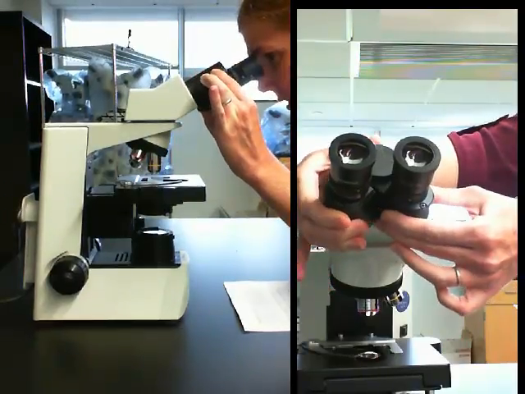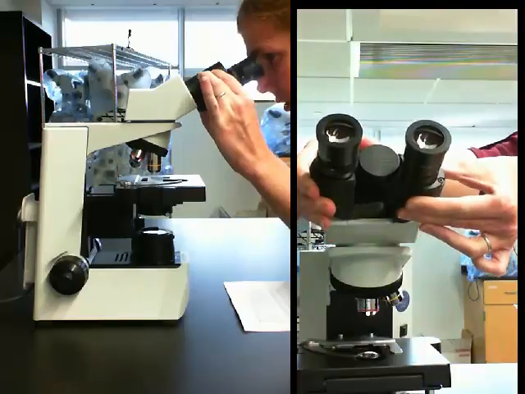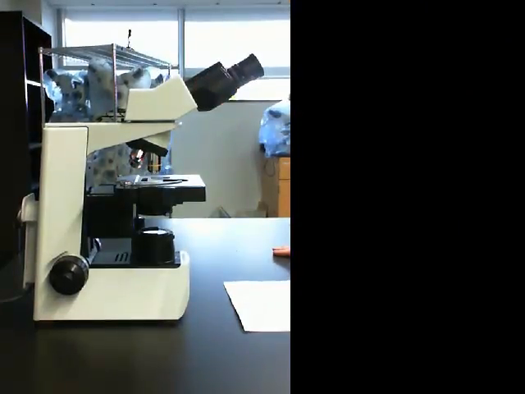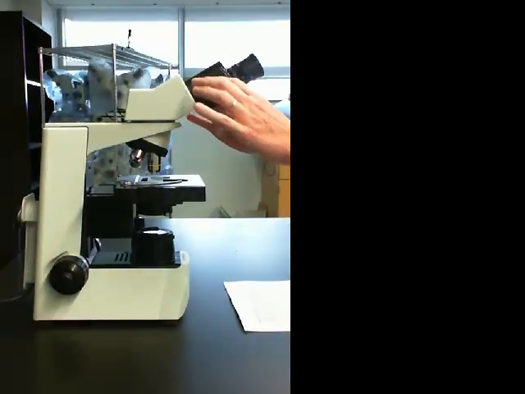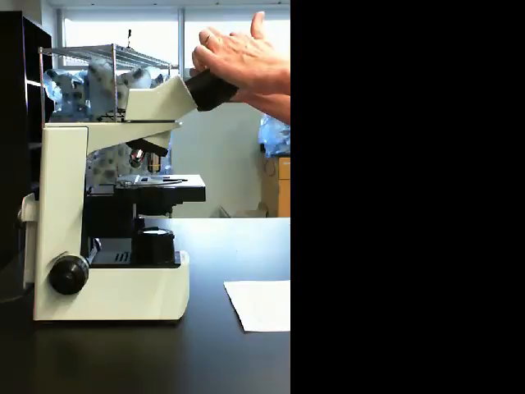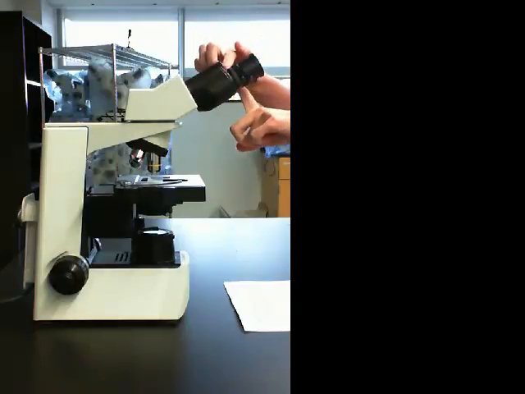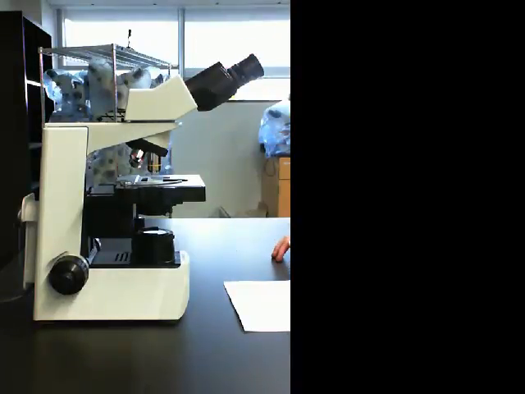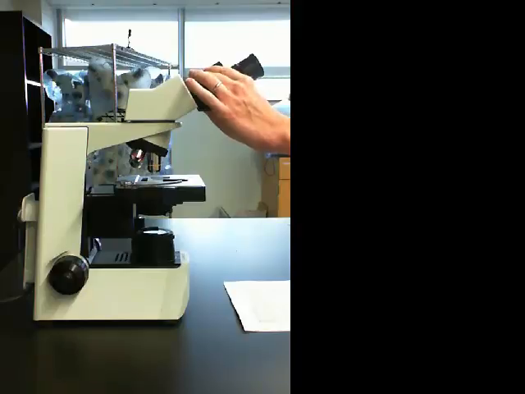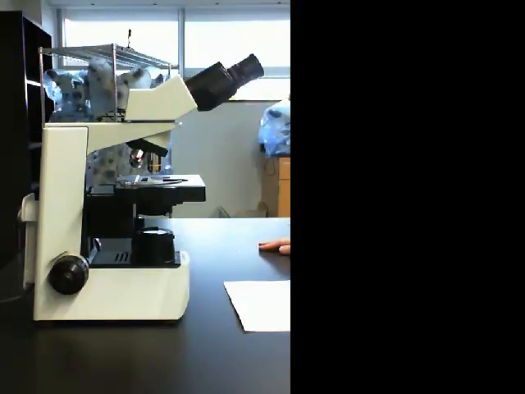You'll look through it and you'll adjust them until you have a single circular field of view. If you have two distinct circles or even two overlapping circles, this is not set correctly. Again, you should see a single circular field with both eyes open. We recommend that you write down this distance, as there's a measurement here on your scope. Write that down so that when you use a different scope or even the same scope in the future, you know where to start, at least, to have the best chance of having the correct interpupillary distance.